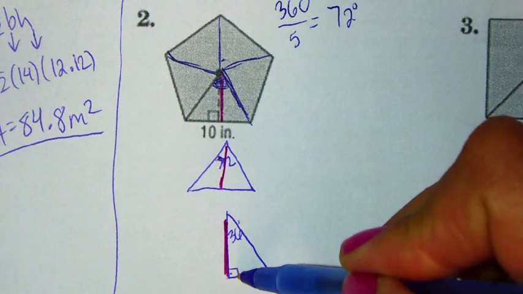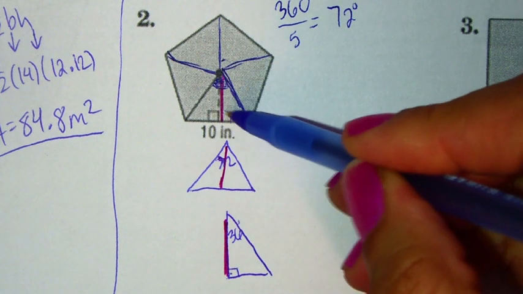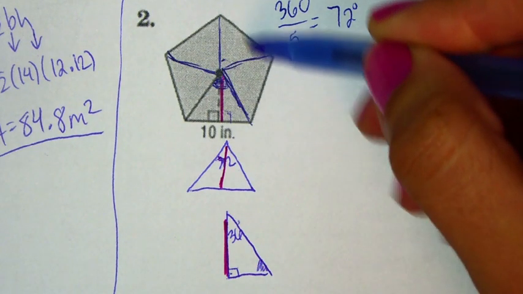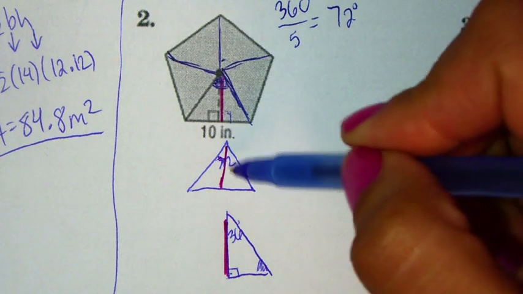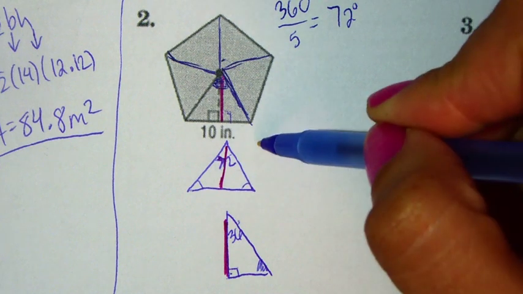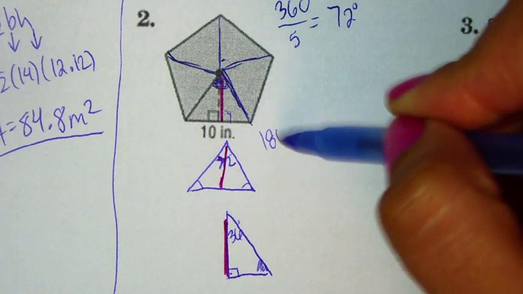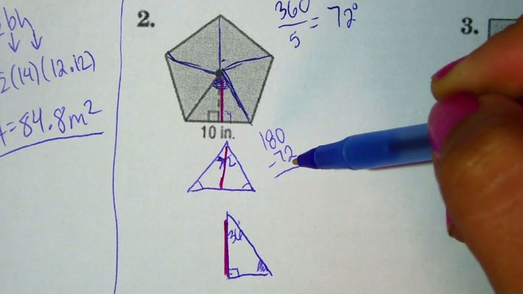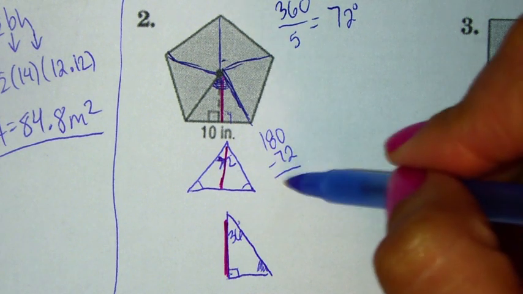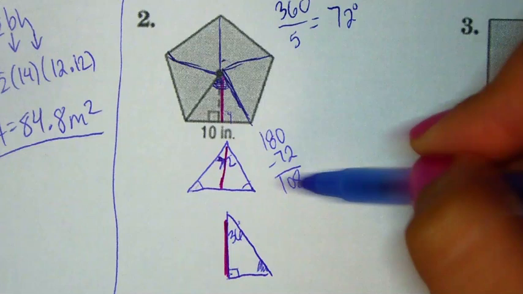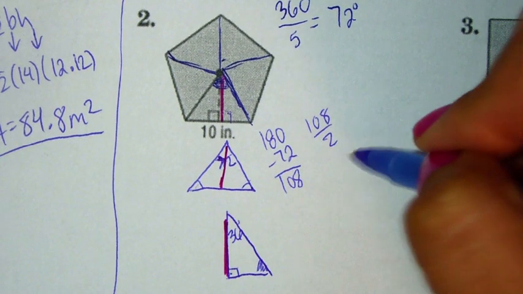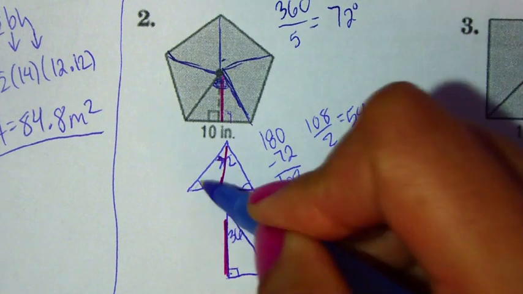But then we know this is 90. But we need to find out what this angle is now. These are all isosceles triangles. So if this is 72, these two have to be equal. So inside we have 180, and 180 minus 72 will give you the inside angles, which is 108. So these two together is 108. So we're going to divide 108 by 2, and we get 54. So each one of those is 54.